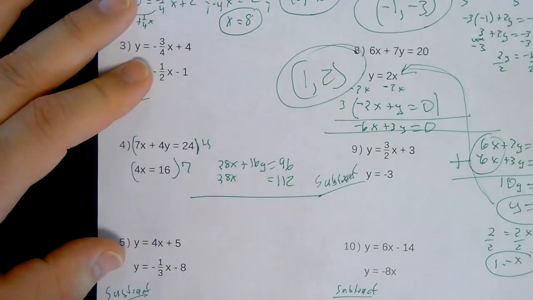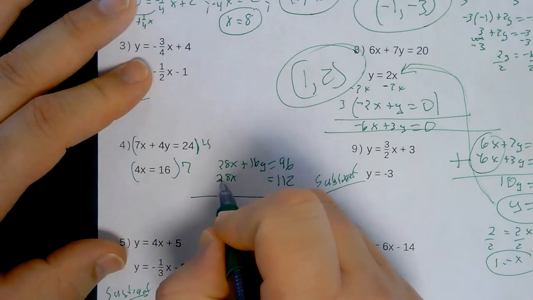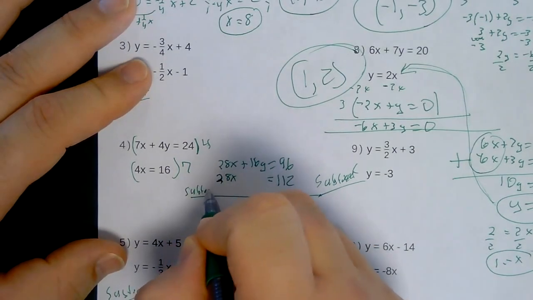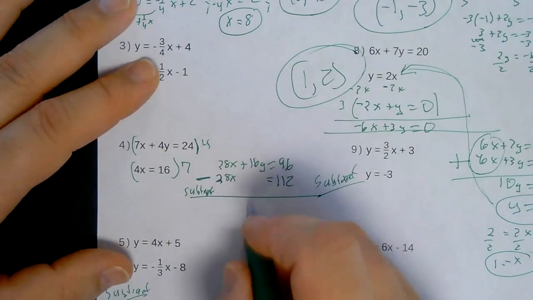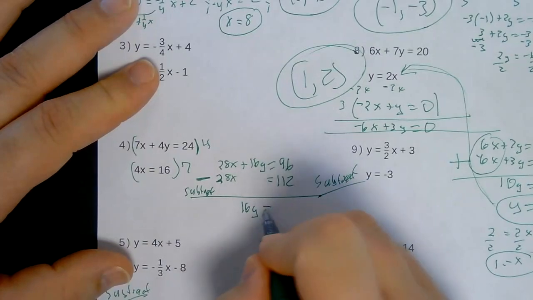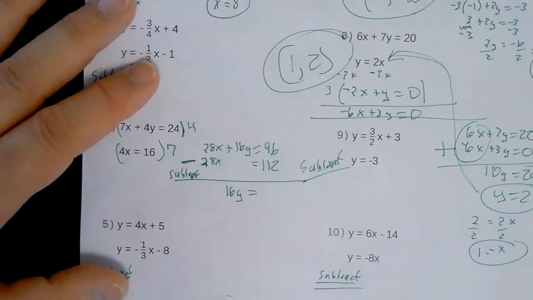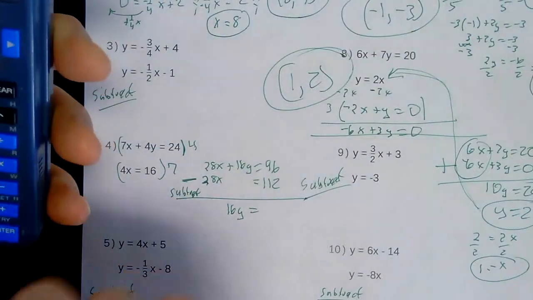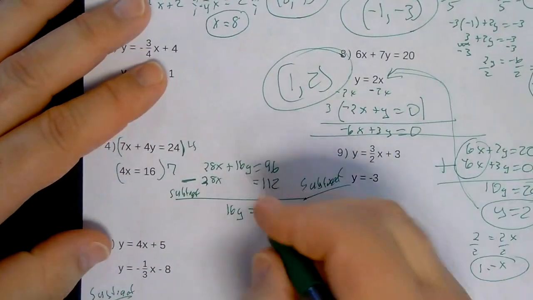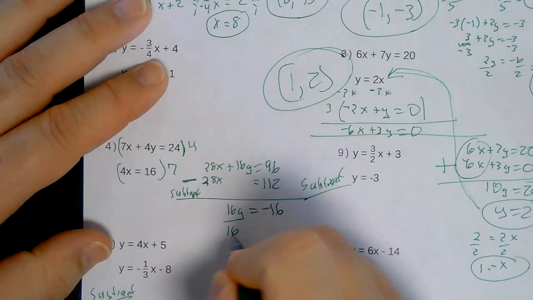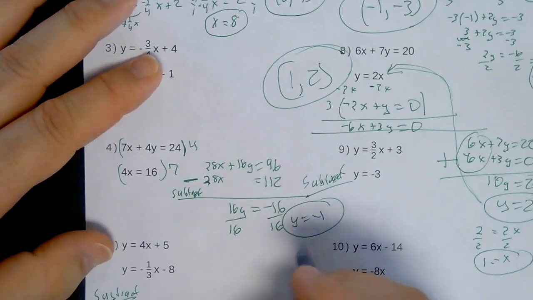Now, what would you do next? Notice these are the same. So again, this is 28, so I'm just going to subtract. Big subtraction sign. 28x minus 28x is 0. So again, you have 16y is equal to 96 minus 112. Let's see what we get there. 96 minus 112 is negative 16. And divide both sides by 16. Y equals negative 1. There you go.